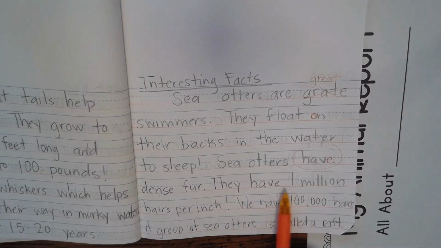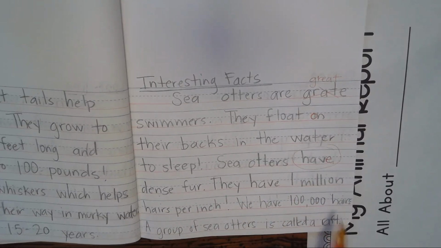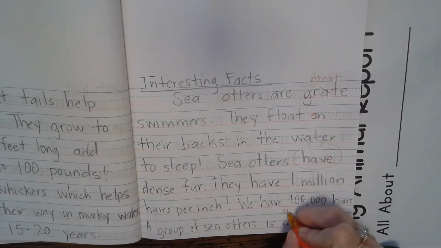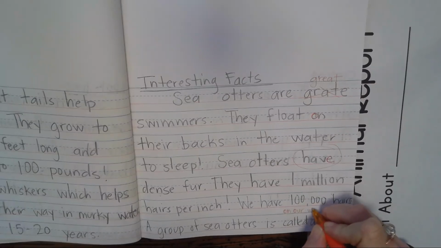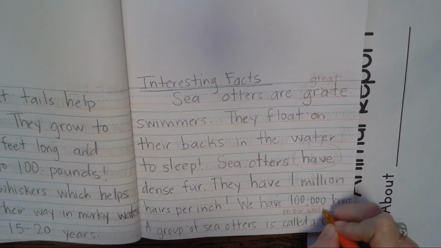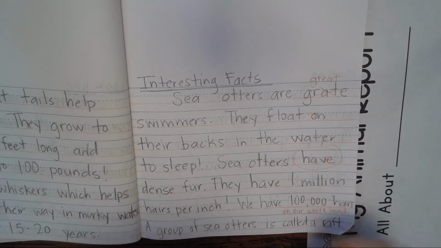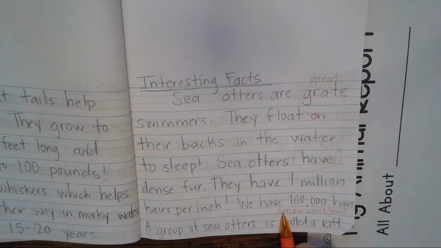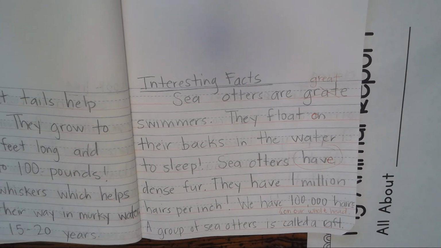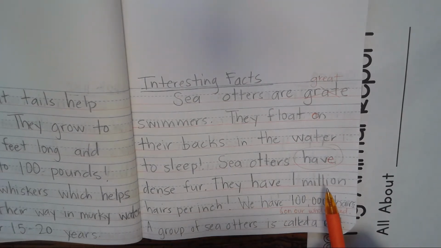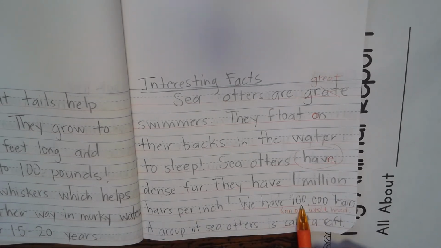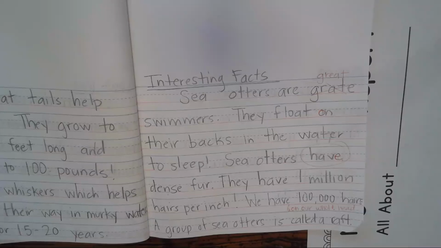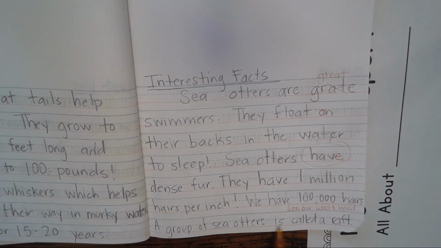They have 1 million hairs per inch. We have 100,000 hairs. I need to add this extra fact. On our whole head. Can you believe that? So that little arrow just tells me I need to insert that at the end of the sentence. But they have 1 million hairs in 1 inch of their fur, where we only have 100,000 hairs on our whole entire head. Wow. A group of sea otters is called a raft.